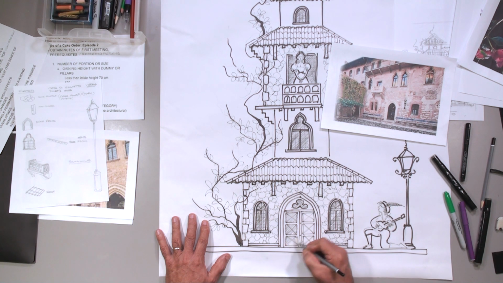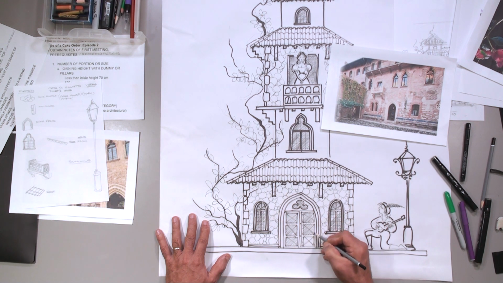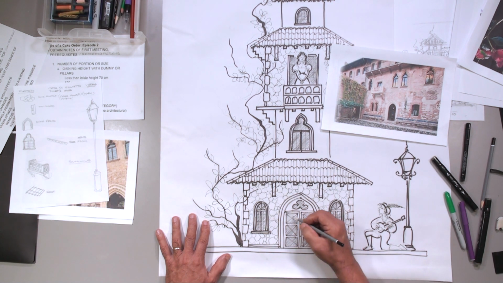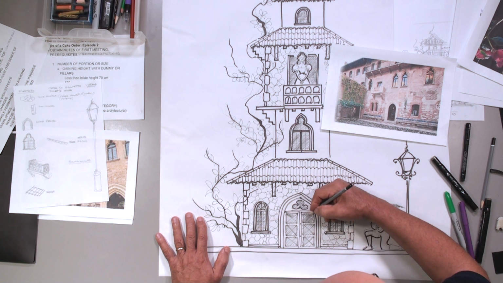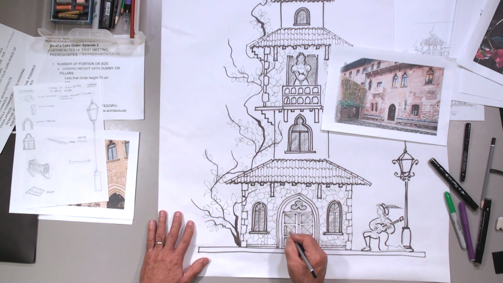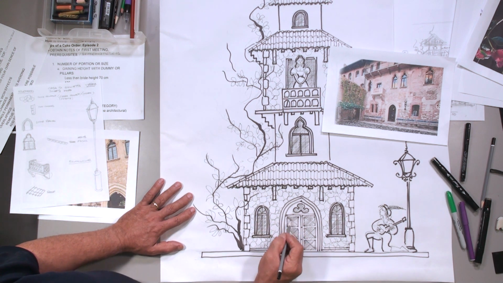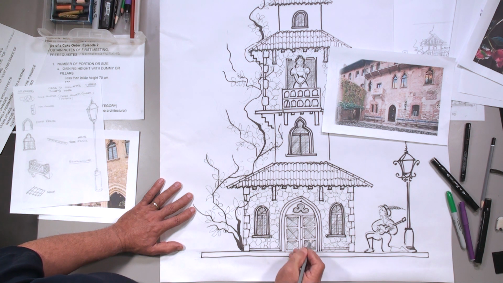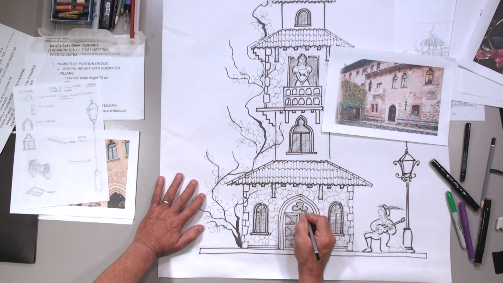This front door also will be a slightly darker color than the wall. So this is darker. Okay.